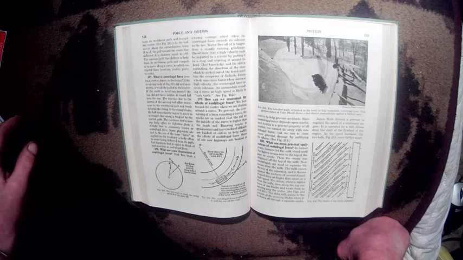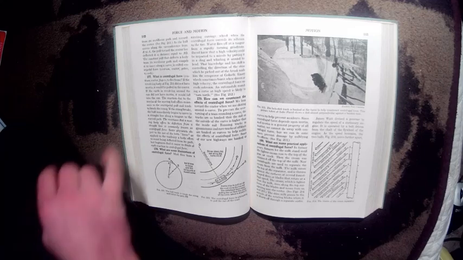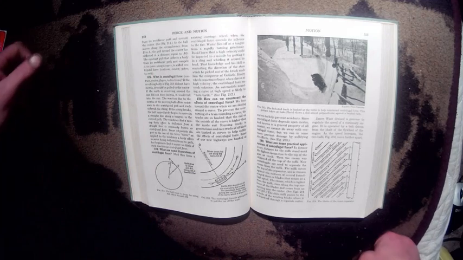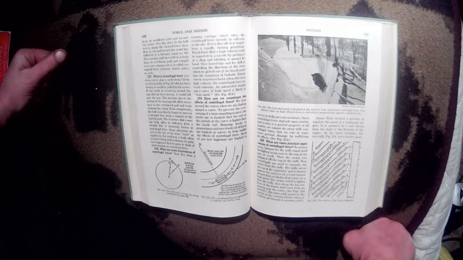The constant pull that deflects a body from its rectilinear path and compels it to move along a curve is called centripetal force. Centrum, center, petra. That's the only place that it mentions it. It's not in the index. I just thought that was strange, but it is mentioned in here.